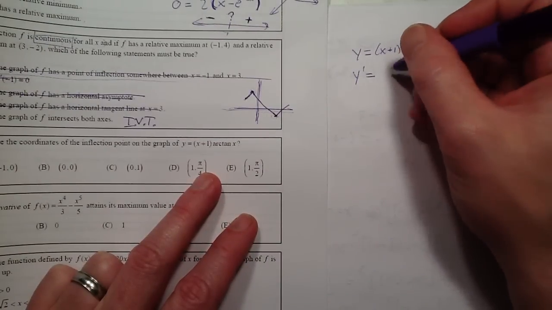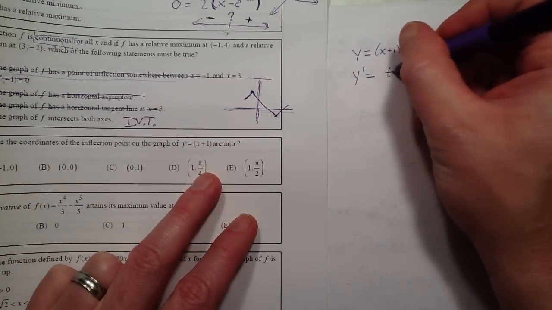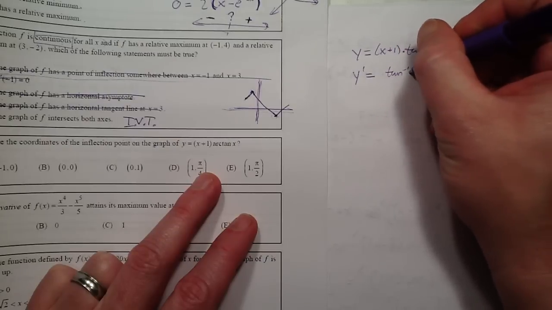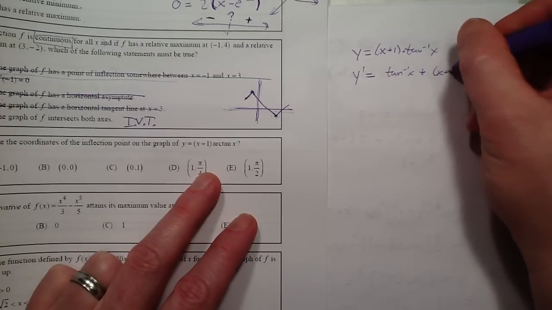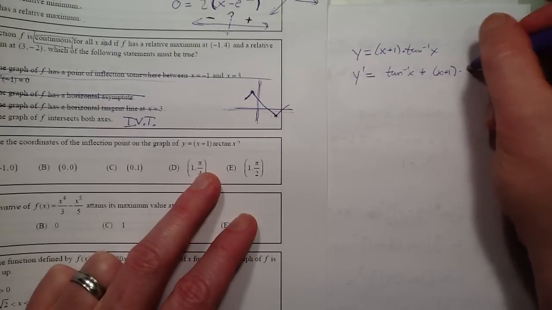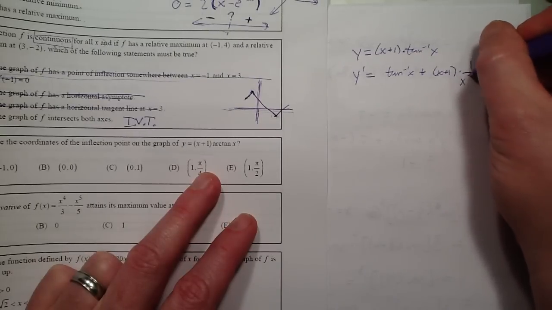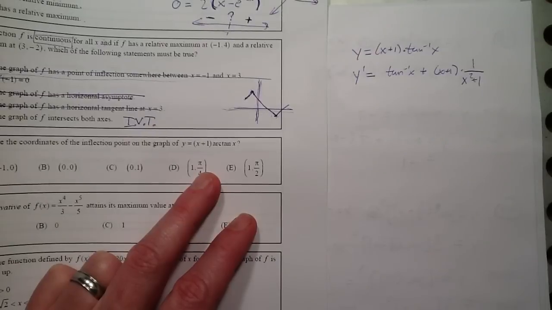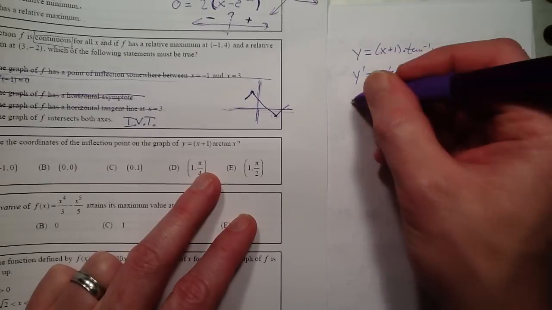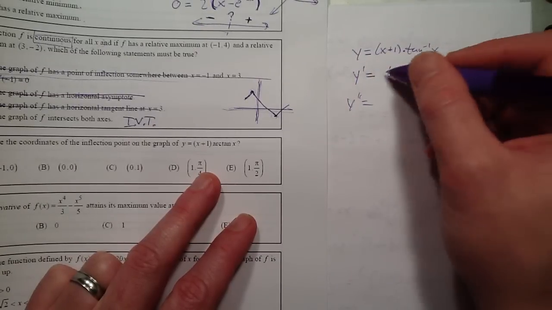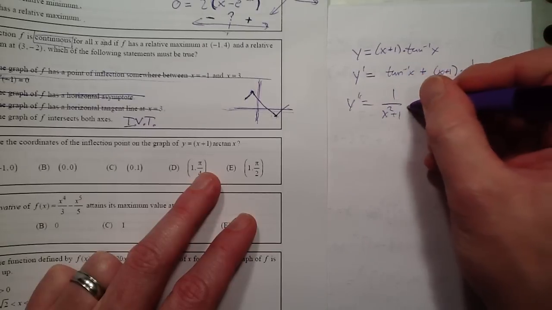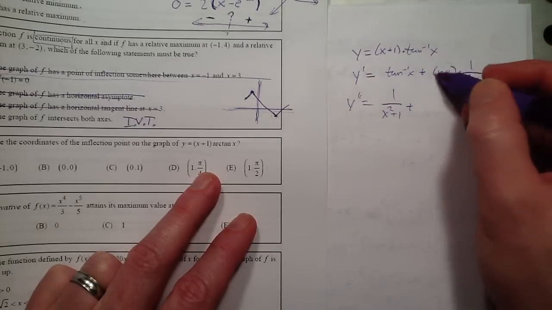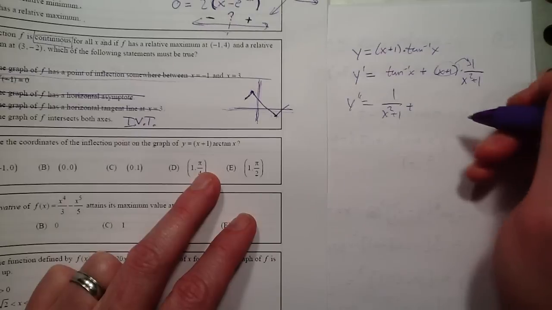So derivative of the first, which is 1, times the second, plus the first times the derivative of the second. All right. Second derivative. Derivative of tangent inverse is 1 over x squared plus 1 plus, I'll just put that on top here and do quotient rule on this.